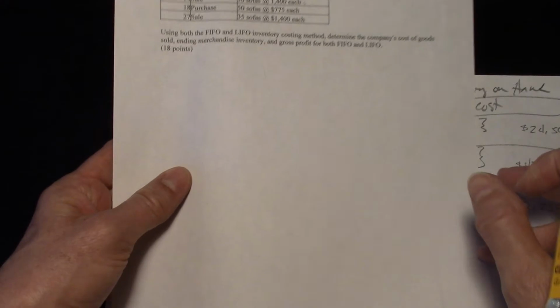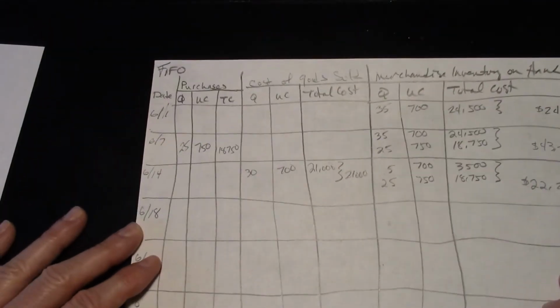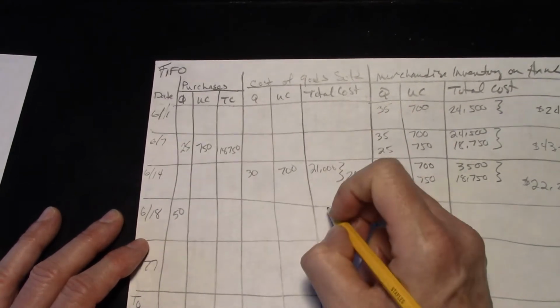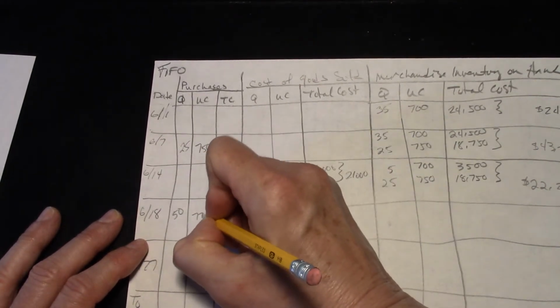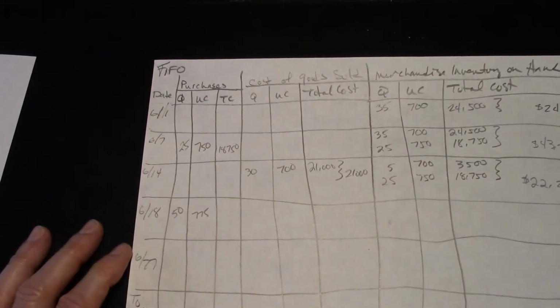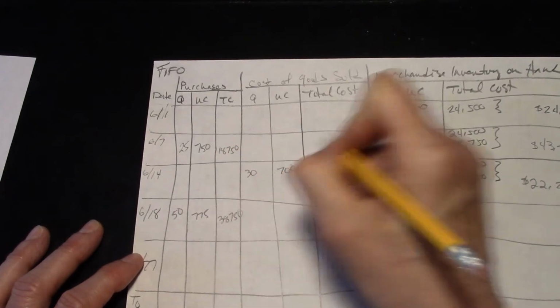All right, so what happens next? Purchase. So 50 more sofas come in, $775 each. So that's in the purchase column. So 50 at $775. So 50 times 775 is 38,750.